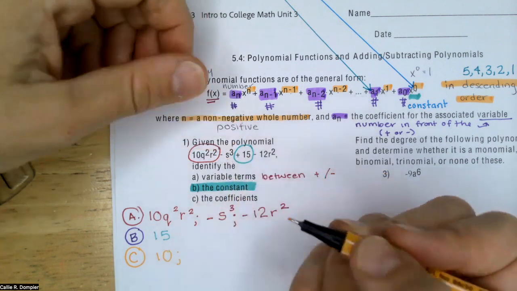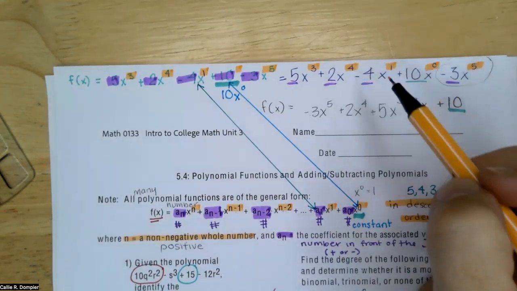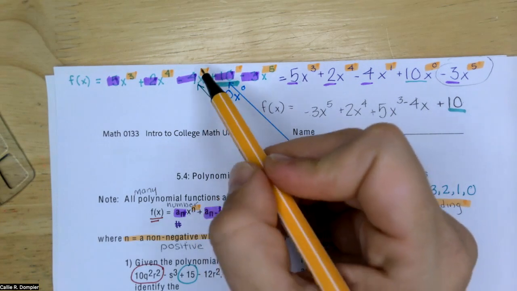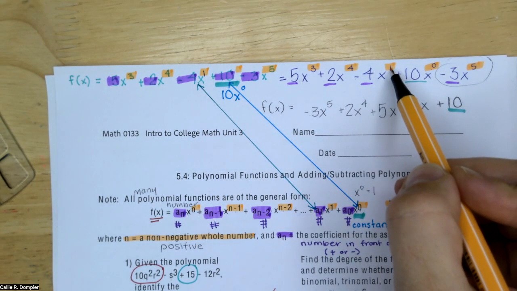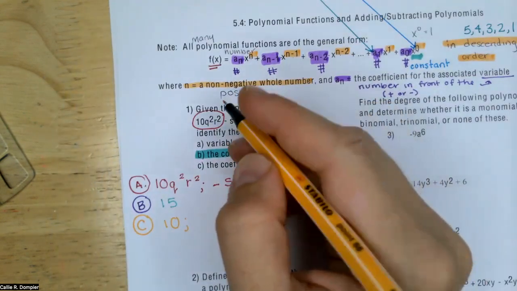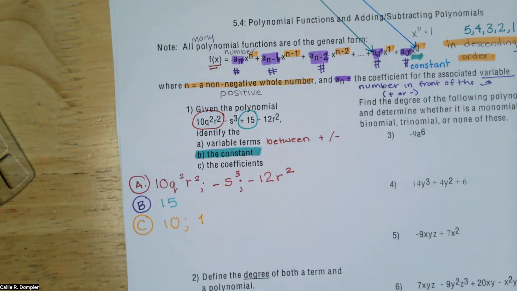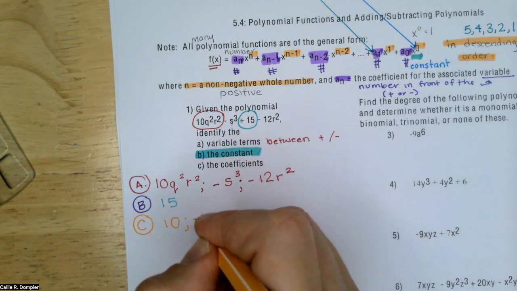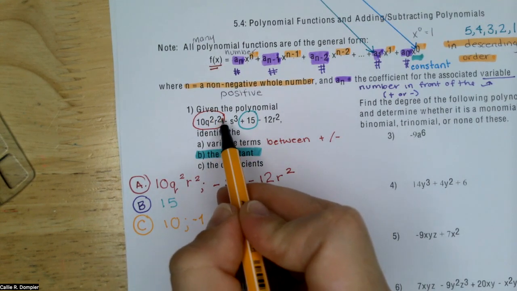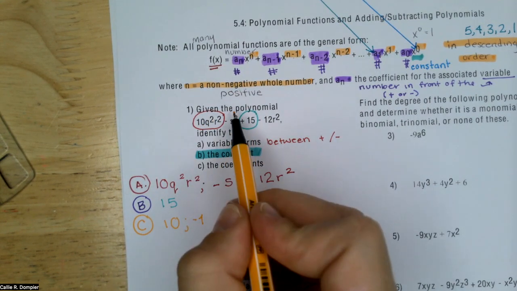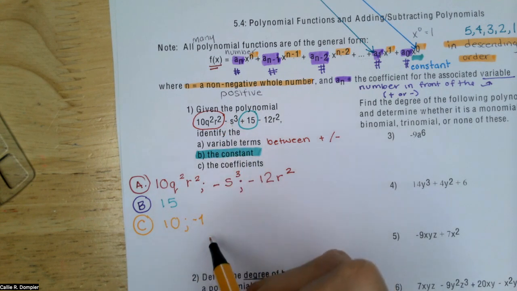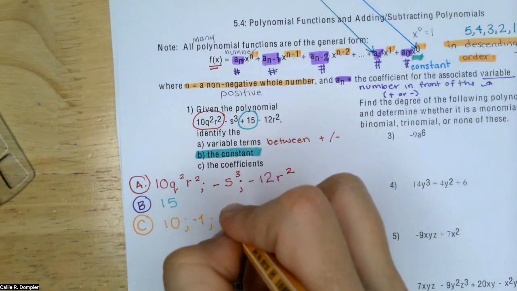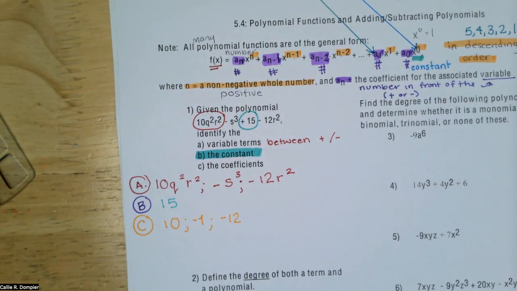Is there a number in front of s? Remember, just like up here, if there's no number associated with the exponent, we say it's an exponent of 1, right? If there's no number in front of the s, it's still being multiplied by 1, right? How many s's are there? There's one s, but it's a negative 1s. How many q squared r squareds are there? There are 10. How many s cubeds are there? There are negative 1 of them, okay? How many r squareds are there? There were negative 12 r squareds, okay?